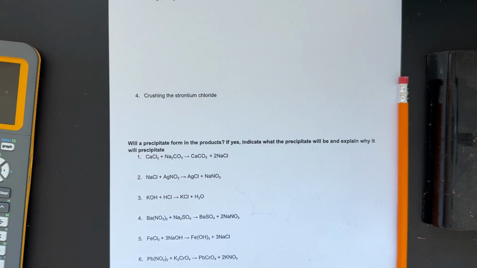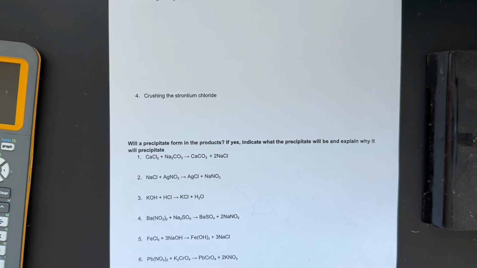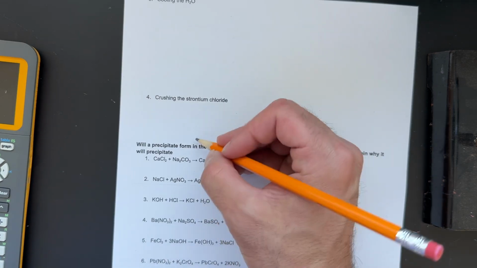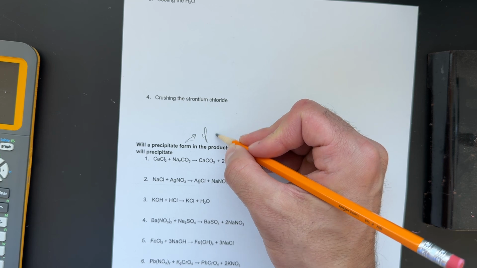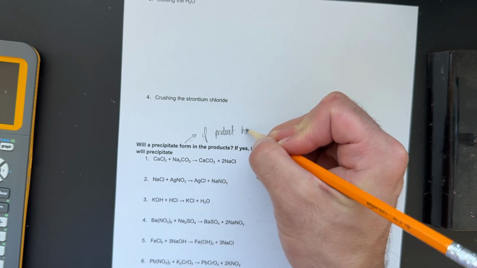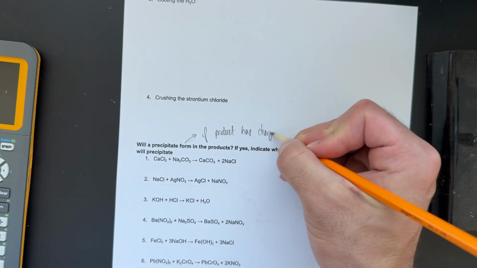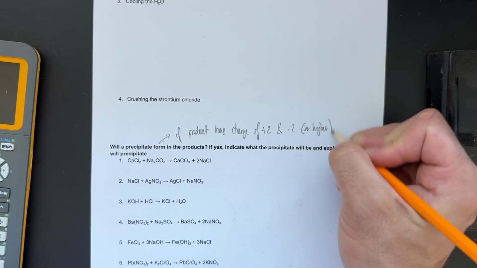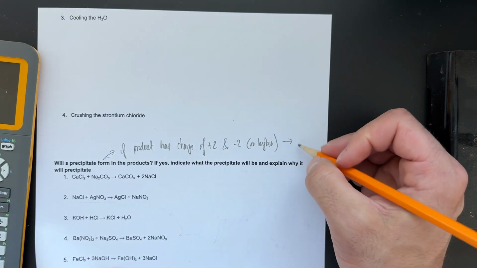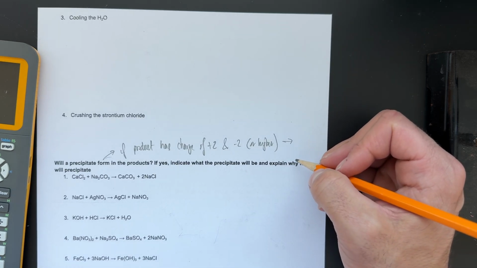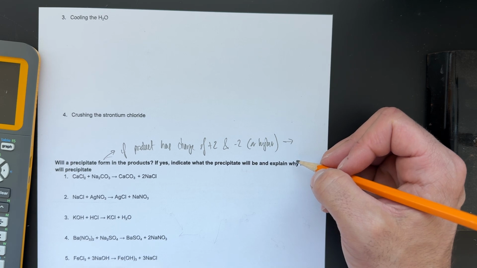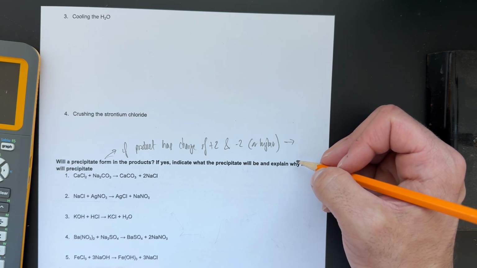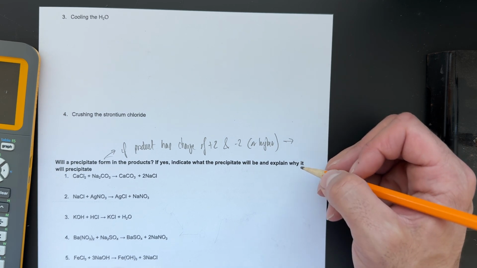Continuing on, kind of last set of questions. Will a precipitate form? If yes, indicate what the precipitate will be and explain why. Basically, remember this was kind of the rule I gave to you guys. If product has charge of +2 and -2 or higher, then basically the water cannot overcome the Coulombic attraction here. It's not going to be able to overcome the lattice energy, and therefore it's not going to be able to keep them apart from each other. They're going to come together, they're going to clump up, they're going to become a solid.